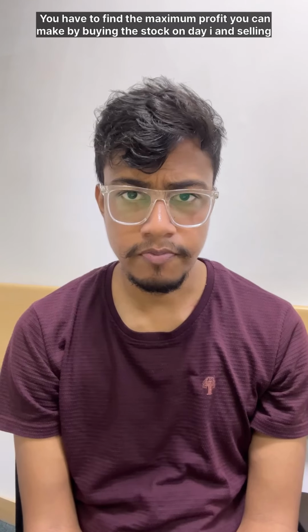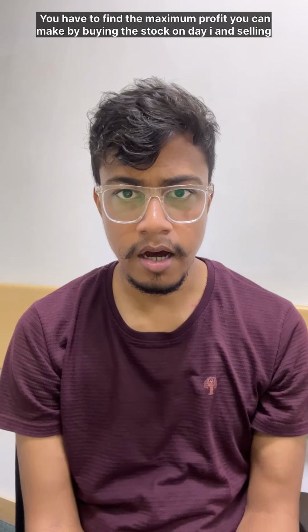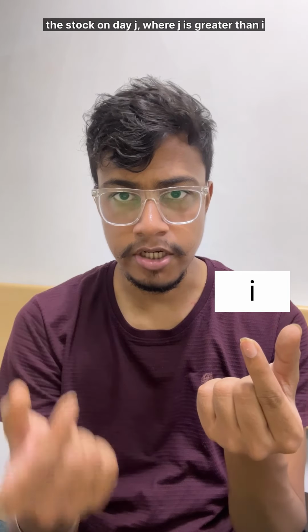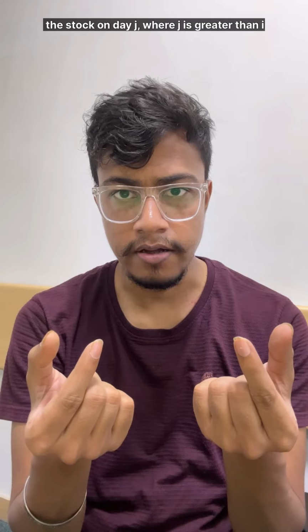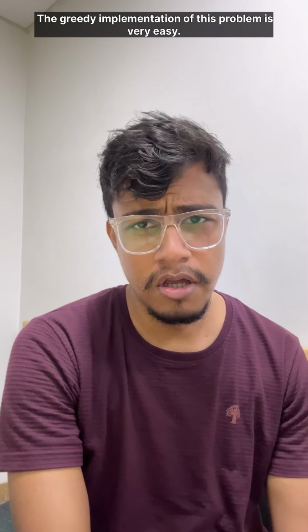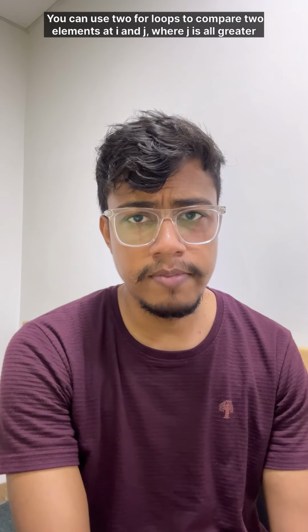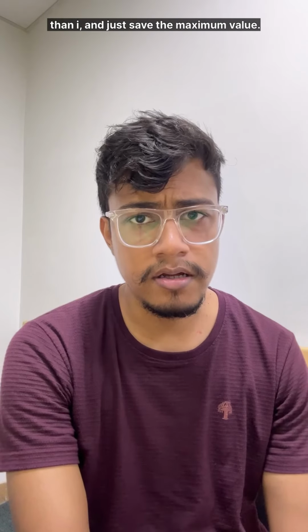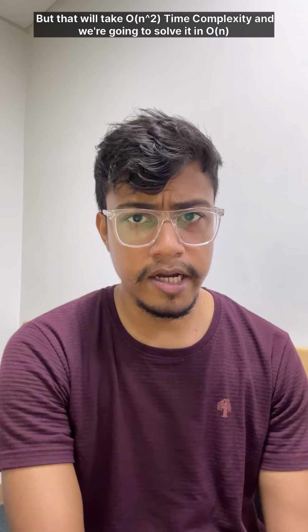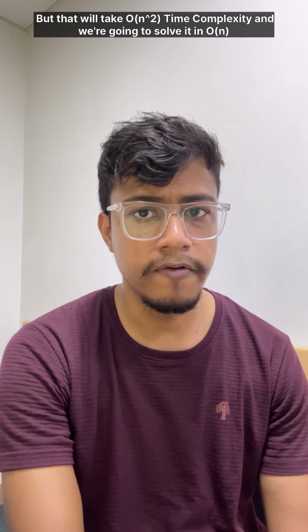You have to find the maximum profit you can make by buying the stock on day i and selling the stock on day j, where j is greater than i. The greedy implementation of this problem is very easy. You can use two for loops to compare two elements at i and j, where j is always greater than i, and just save the maximum value. But that will take O(n²) time complexity, and we're gonna solve it in O(n).